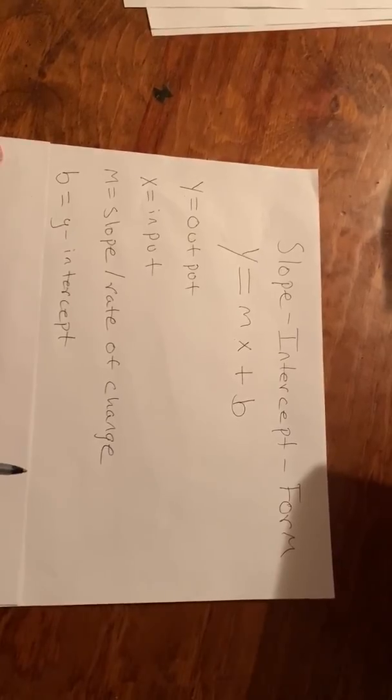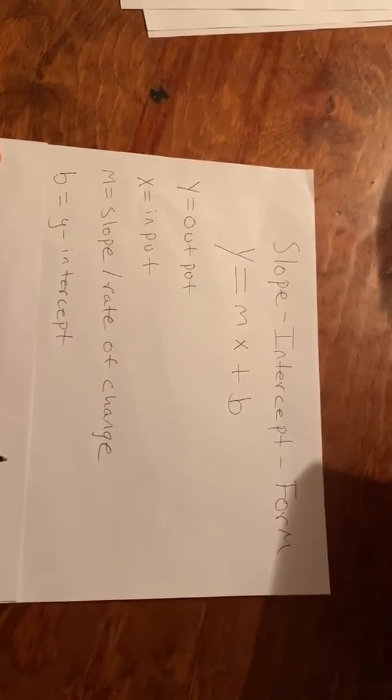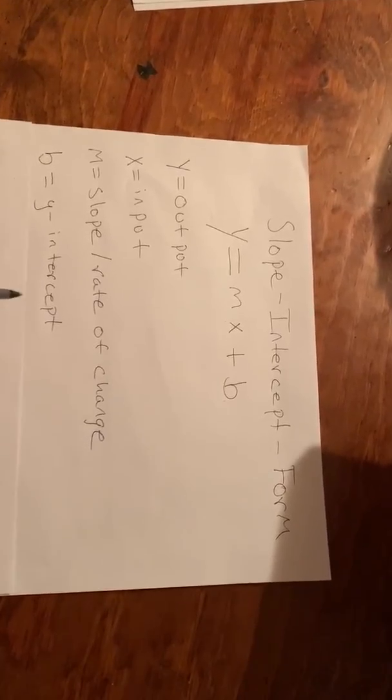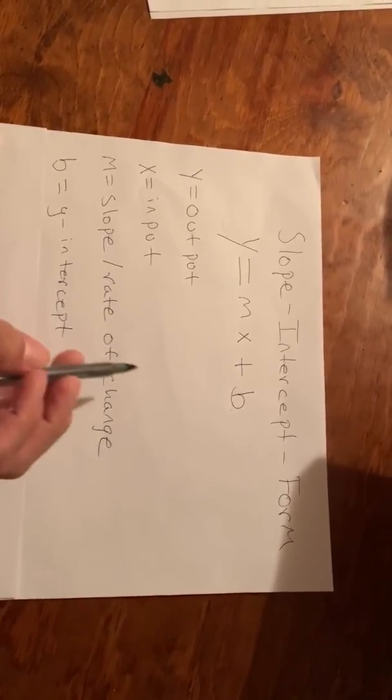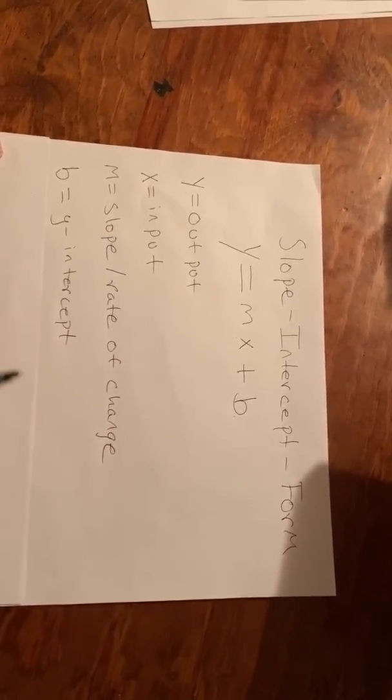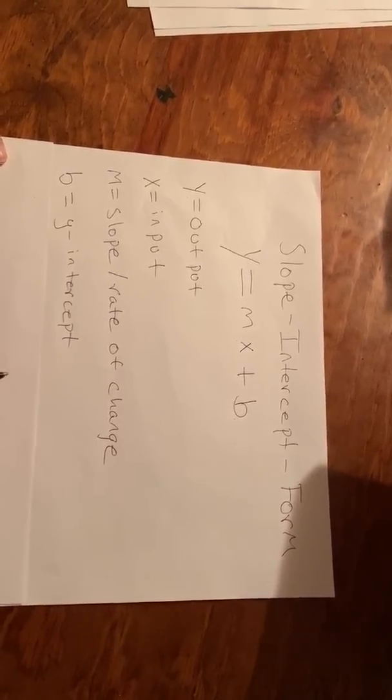Another very important component of the equation is your b, which is basically called your y-intercept. This is where your linear line will cross the y-axis, hence where it gets its name from.